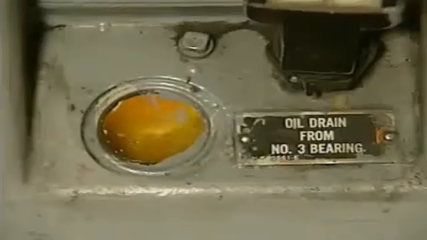The temperature of the oil should also be checked. This can be done with a thermometer. A higher than normal oil temperature indicates a problem with a bearing.